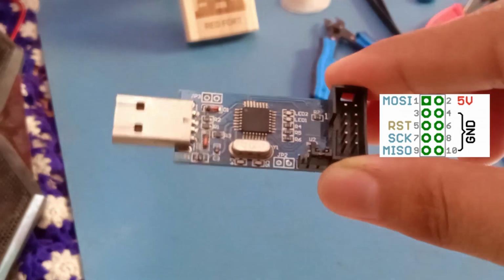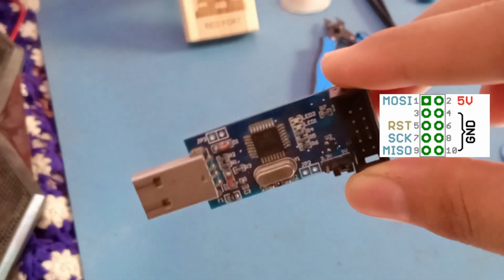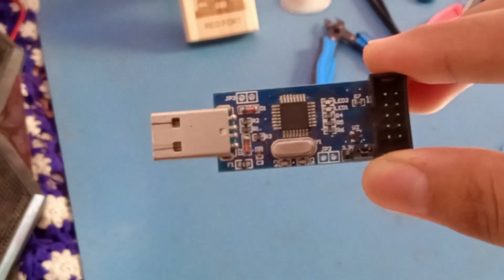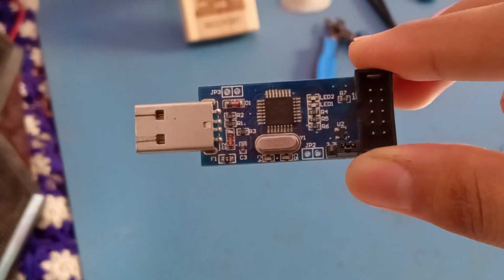So let's begin with uploading code to our AVR based chip using our very own USBASP programmer. Here you can see a 10-pin ISP connector with its pinout diagram next to it. As you can clearly observe, it's based on SPI based protocol.